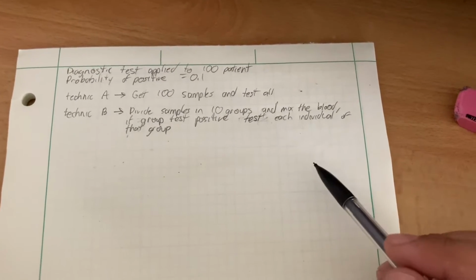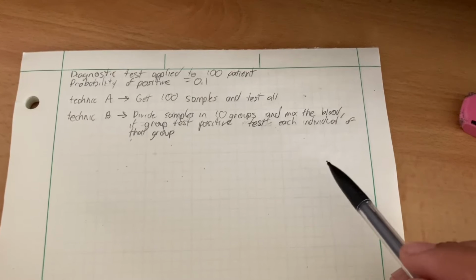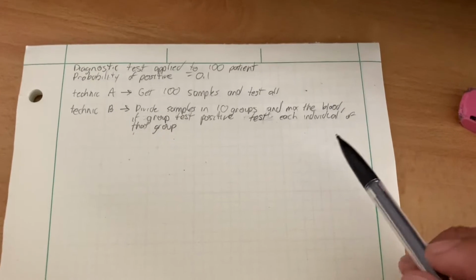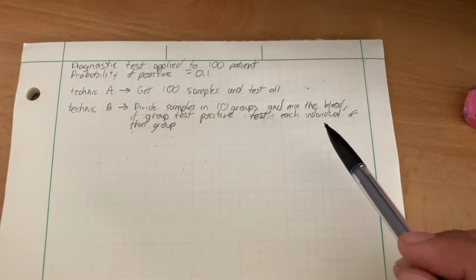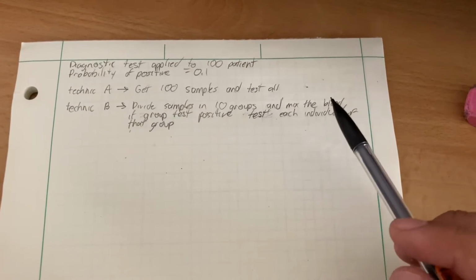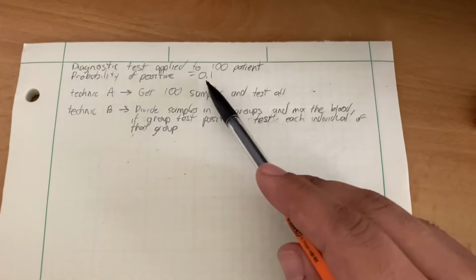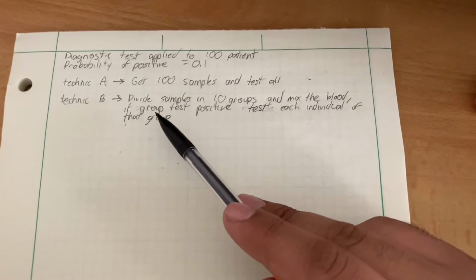This is problem 5 of Homework 1 of the Probability and Stochastic Processes class at NYU Poly. For this problem, a diagnosis test has to be applied to 100 patients. The probability of a positive of such a test is 0.1, and two techniques are being discussed.